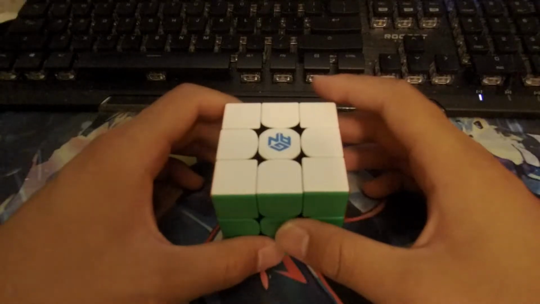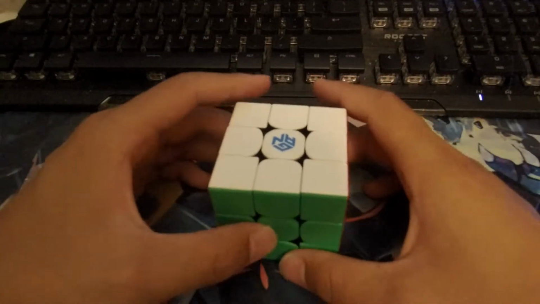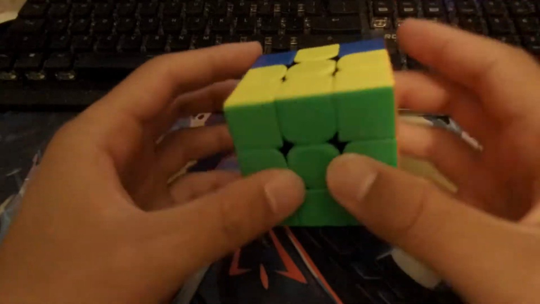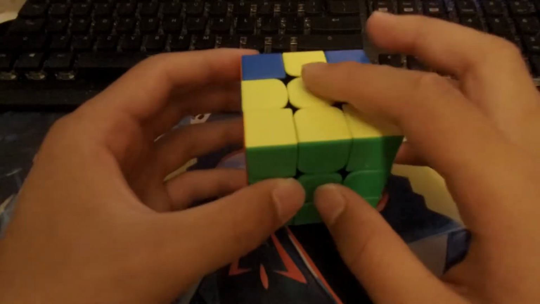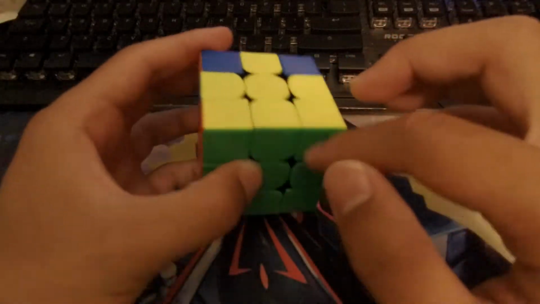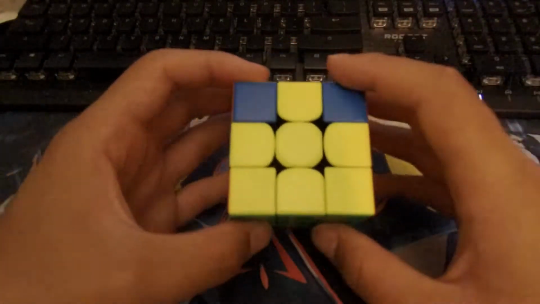In this new video, we are going to go over a subset of ZBLL called Tripod. So pretty much, this subset of ZBLL is where at least a 2x2 block is solved. So as you can see, everything here is solved.